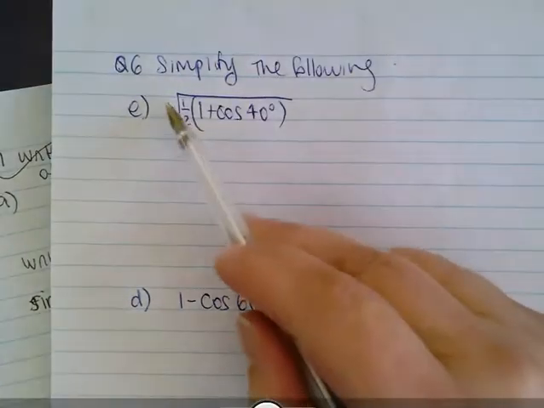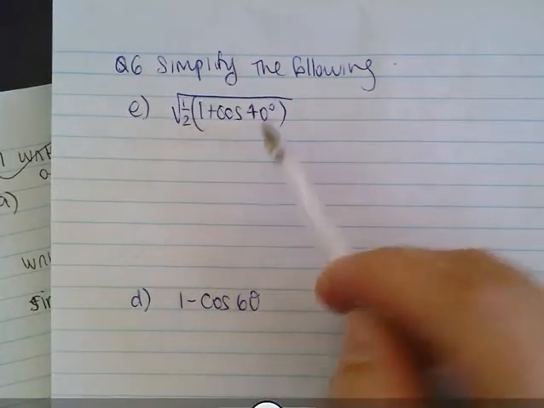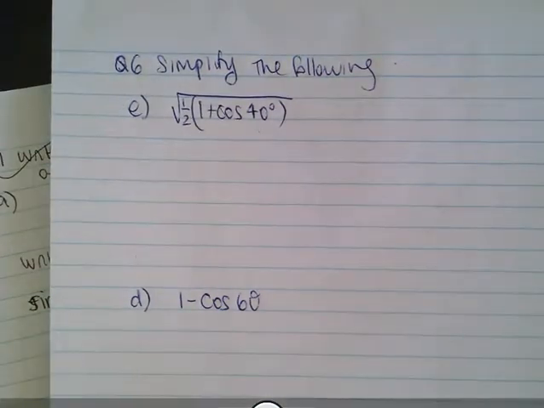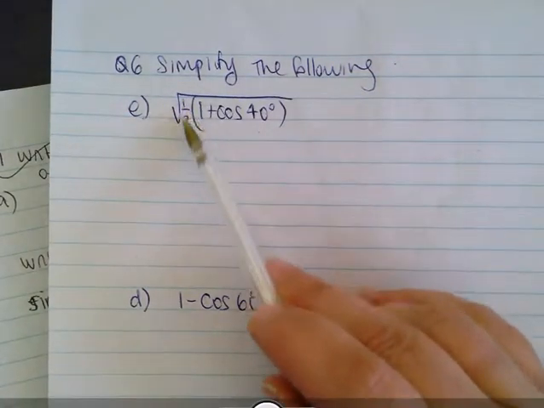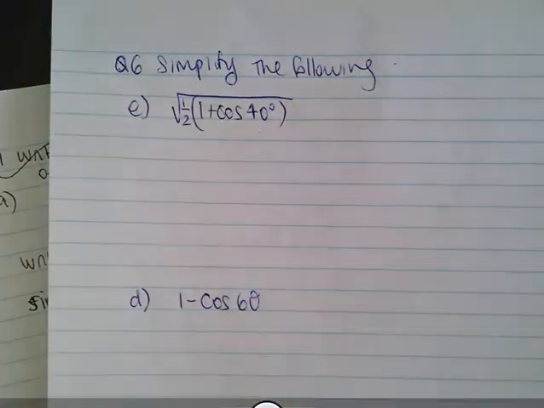All right? Square root of a half, 1 plus cos of 40. So we've got to see where this is all coming from. Now, it will be from double angle results, definitely. And you'll come to notice when you see this half bracket, it's because it was 2 something and then we divided by 2 and that's how we got that.